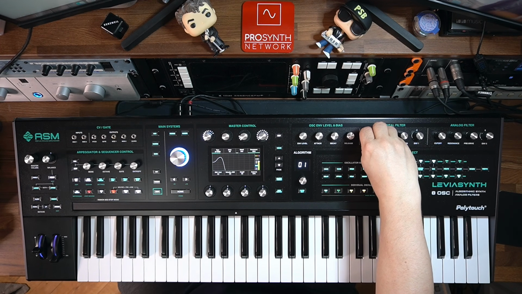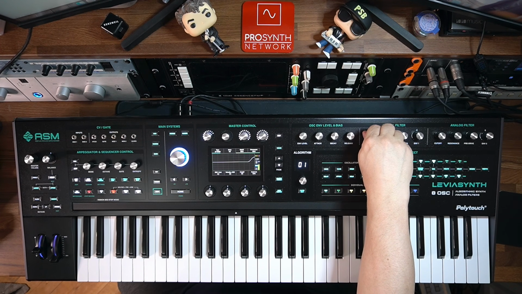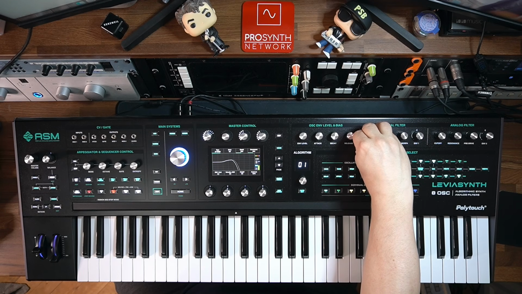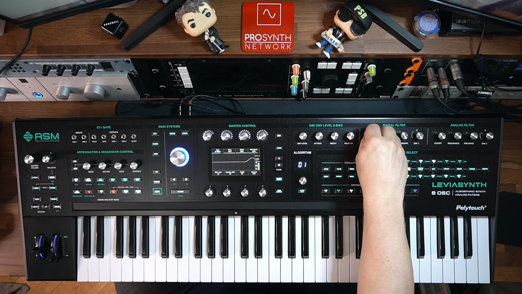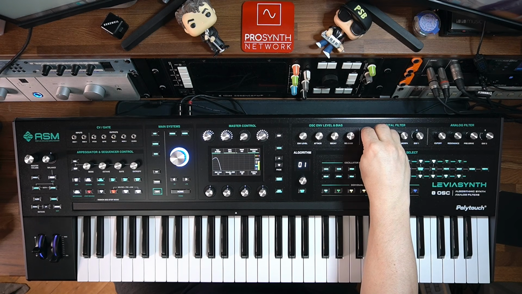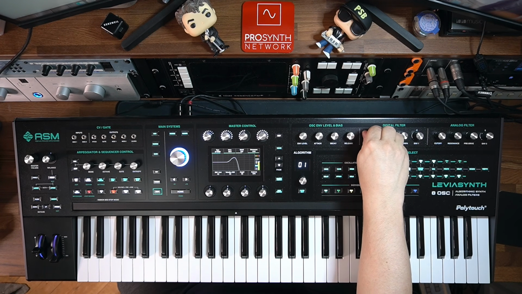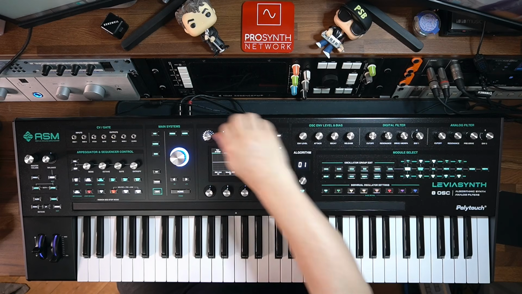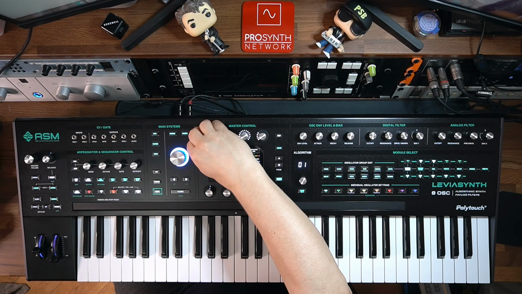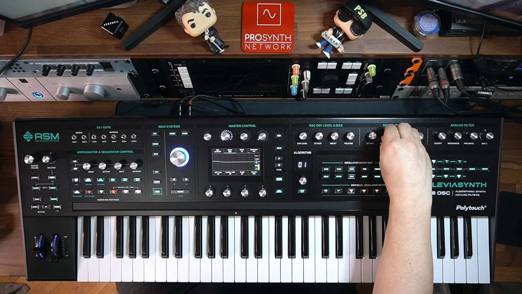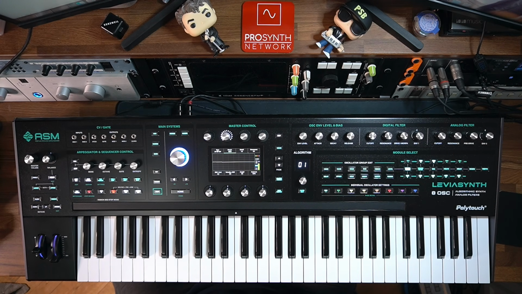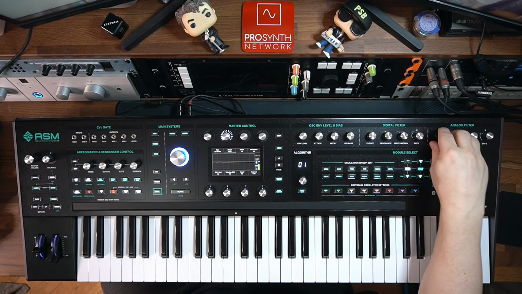How all of a sudden that just went mental. This might hurt. Bonkers stuff there. Let's just get that back to something similar. So that's the digital filter. There's loads of different models to choose from there. Then of course you've got the analog filter.